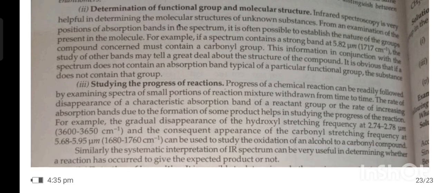Third, study of the progress of a reaction. The progress of a reaction can be readily followed by examining spectra of some portions of the reaction mixture withdrawn from time to time. The rate of disappearance of a characteristic absorption band of a reactant group, or the rate of increase of an absorption band due to the formation of some product, helps in studying the progress of a reaction.